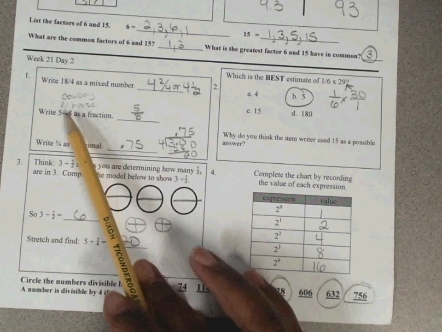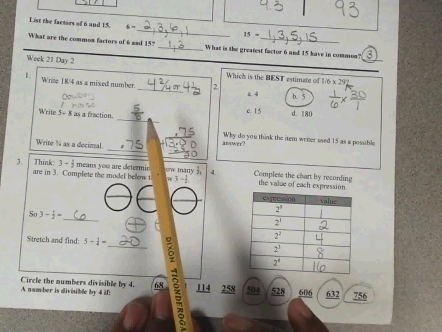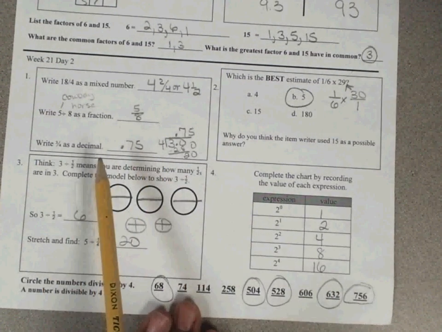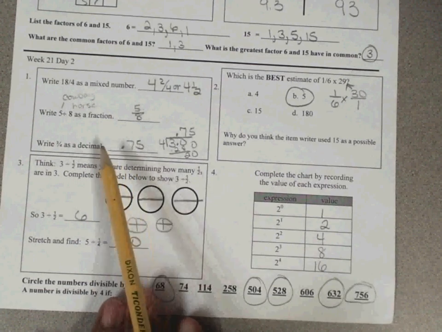Write this as a fraction. Remember, this is the cowboy, this is the horse. The cowboy rides the horse, so I'm on top of that fraction. That will be 5/8.